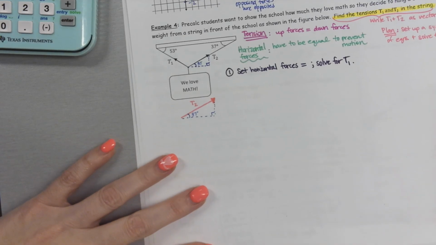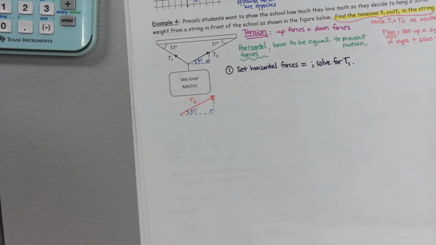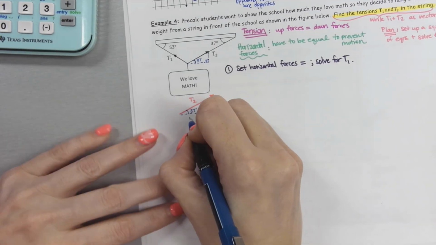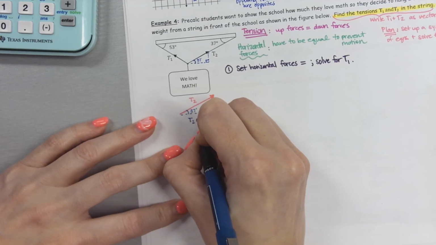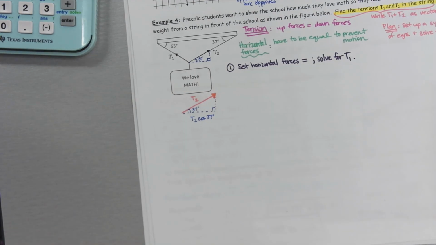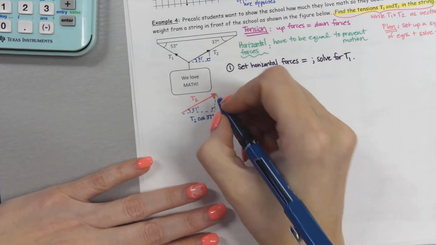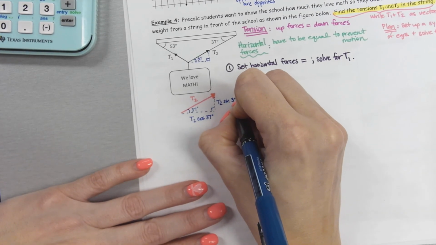Now the horizontal component is always the magnitude times the cosine of the angle. So this is the magnitude, T sub 2, times the cosine of the angle. You guys with me? Magnitude times the cosine is the horizontal component. The vertical component is the magnitude times the sine of the angle.